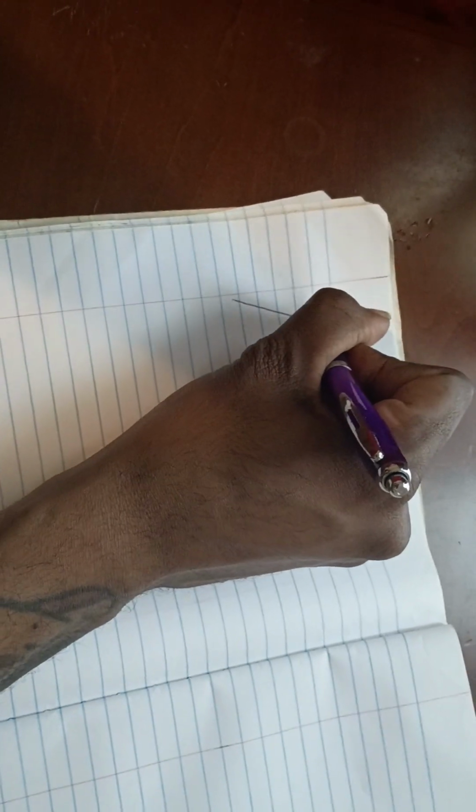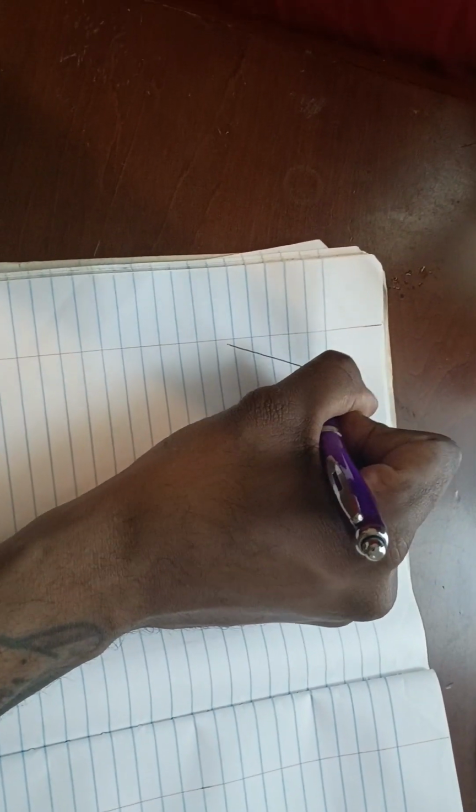The first letter in the alphabet is A, and I write it this way. You can start it a different way. That's the letter A again. Another letter after A is B.